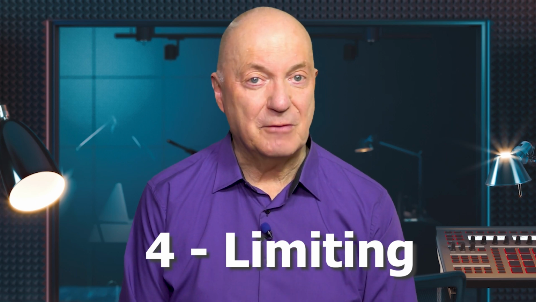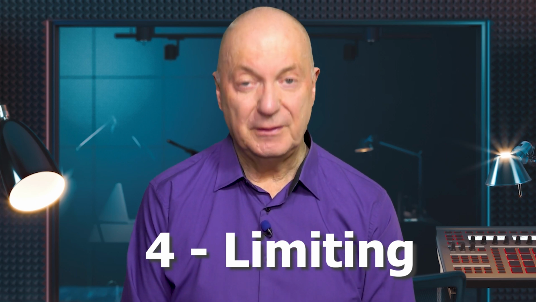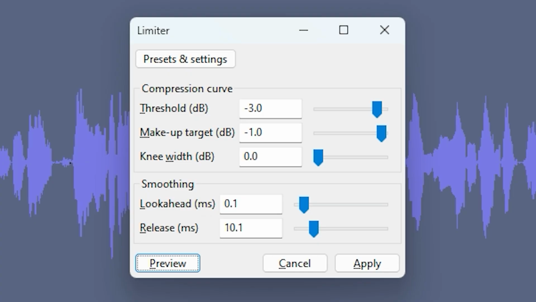4. Limiting. So here's the big secret for a studio quality finish. Use the limiter effect carefully as a final touch. Go to Effect, then Limiter, with a threshold of -3 decibels. This prevents any sudden spikes in volume while keeping your voice punchy and clear. It gives your waveform a little haircut, but it's only a little thing, but it makes a big difference.